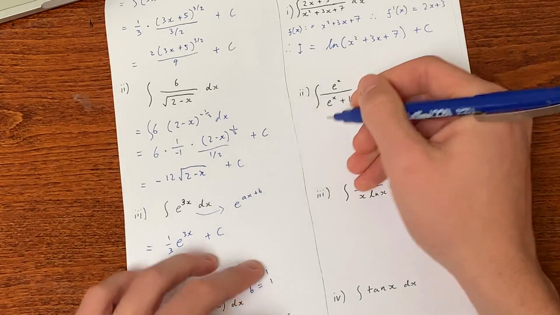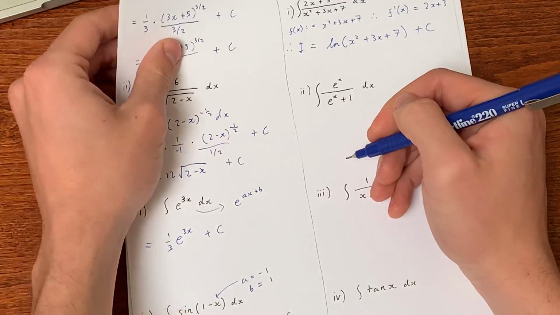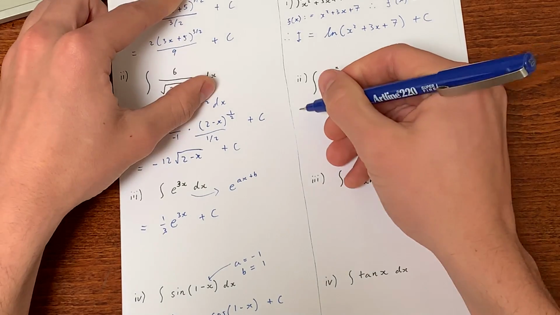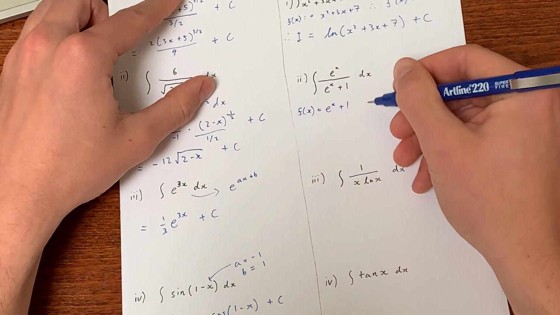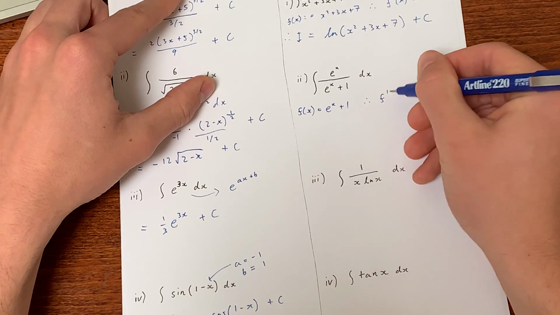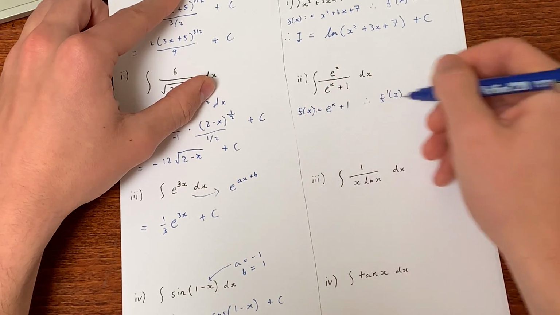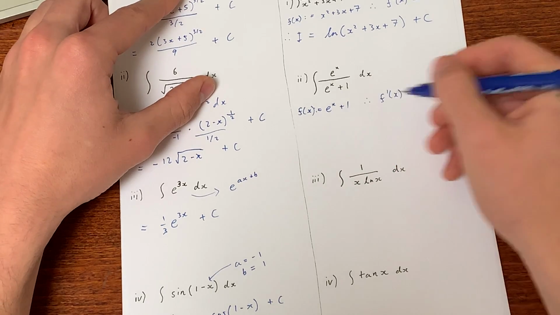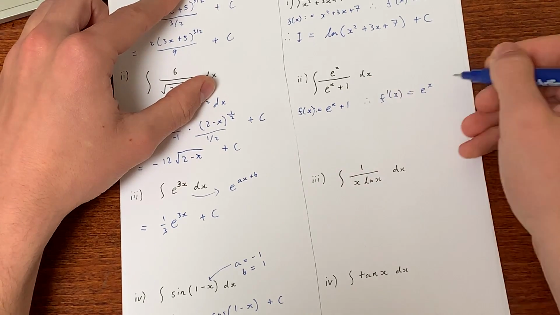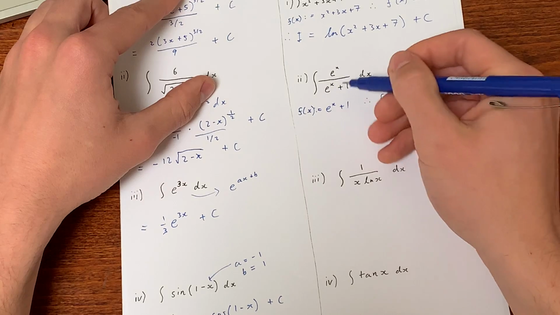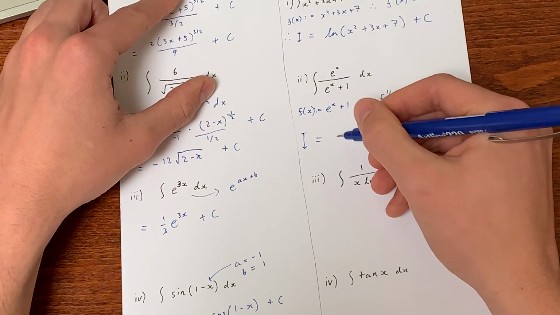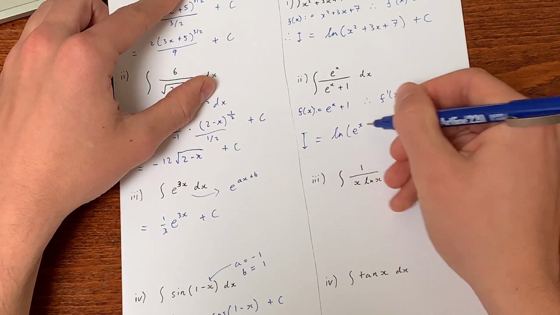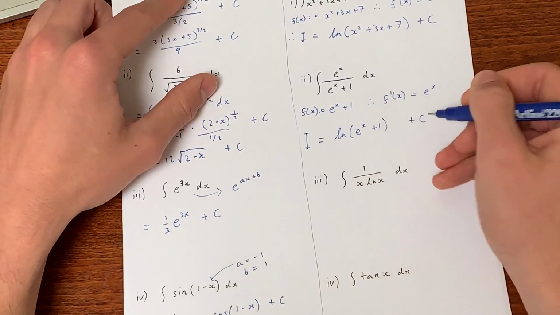The next one's a little bit tricky to spot, but if you think about it, if f of x is equal to e to the x plus 1, and then we differentiate that, well, the derivative of e to the x is just e to the x, and the derivative of 1 is 0. So we actually do have this already in the form f dash x on f of x. So the answer to this integral is going to be log of e to the x plus 1 plus c.